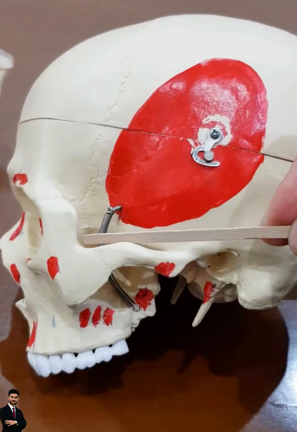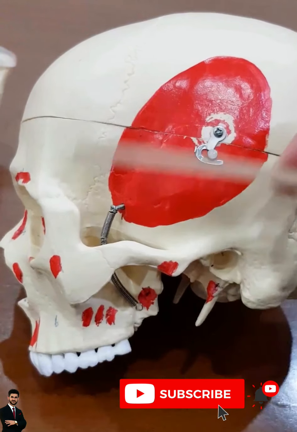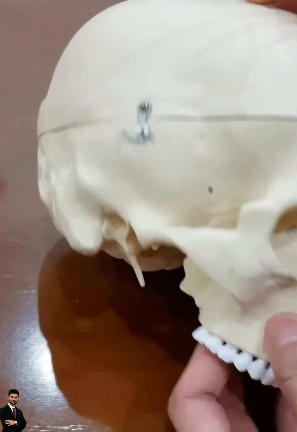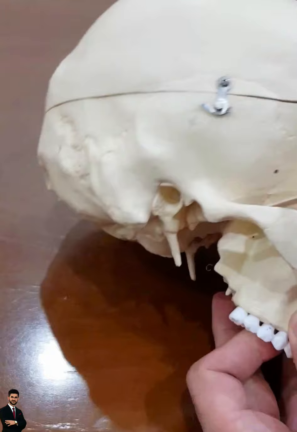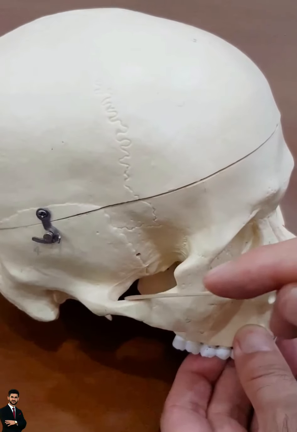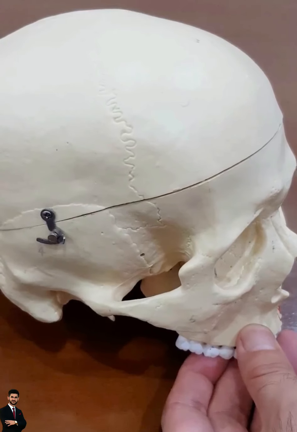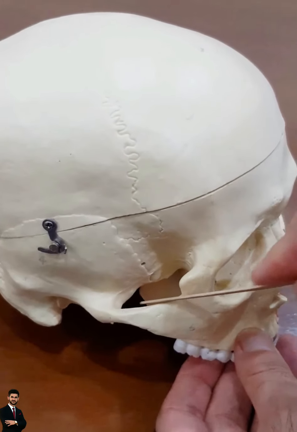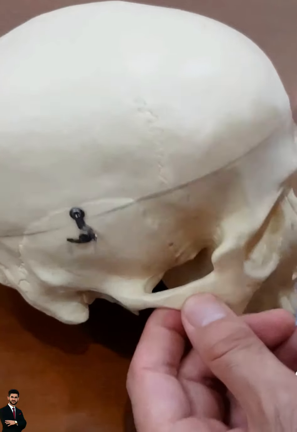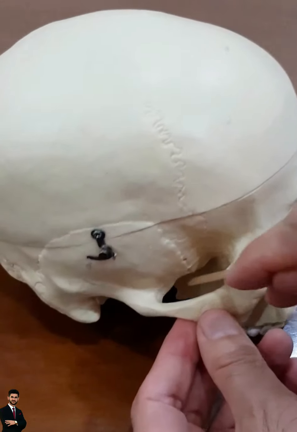It's called the temporal fascia. And inferiorly, the fossa is limited by the zygomatic arch. Inferiorly, it is marked by the zygomatic arch laterally.